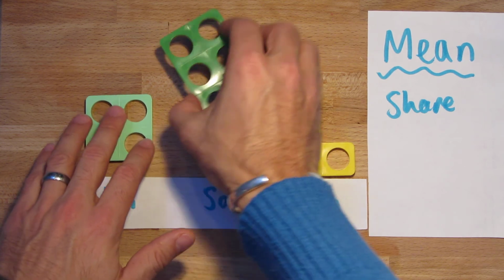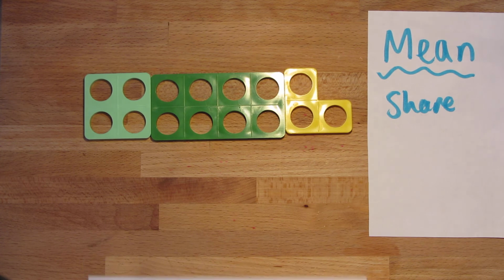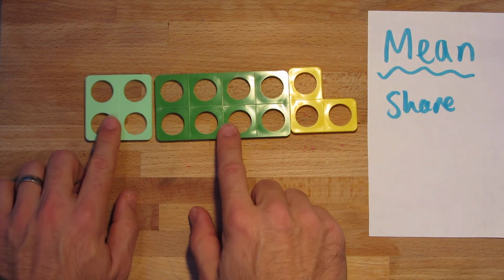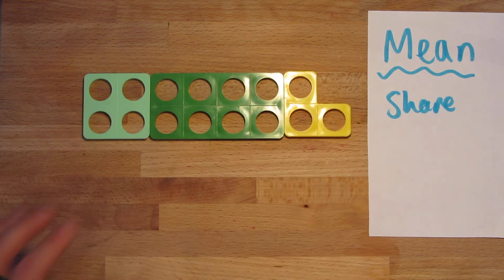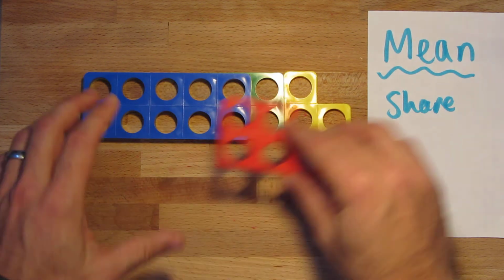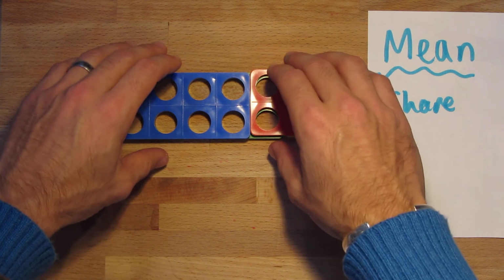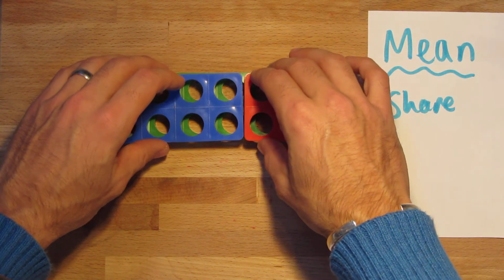So to share, we should probably find out how much this person raised altogether. How much have they raised? 4 plus 8 plus 3. Can you work that out? That's 15. So altogether they've raised £15 across the 3 days.